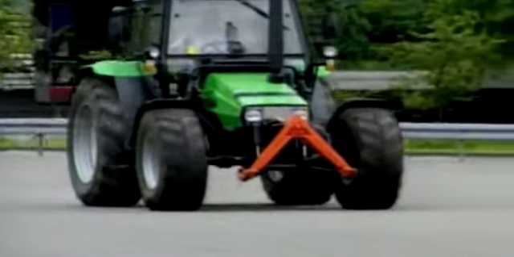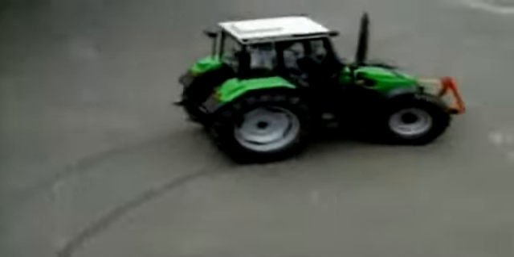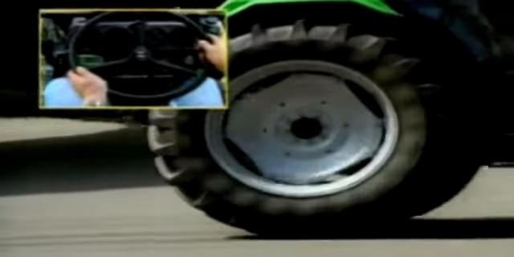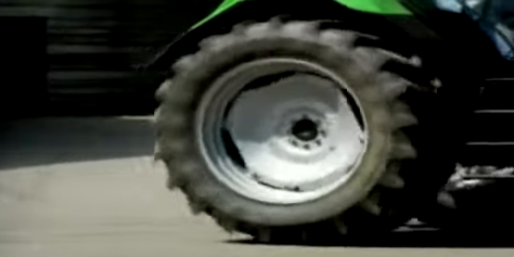If, while driving, the brake is applied to the rear wheel on the right-hand side, it creates a moment about the vertical axis of the vehicle. The tractor describes a right-hand curve, even though the steering wheel isn't being moved. In other words, braking can also be employed to steer.